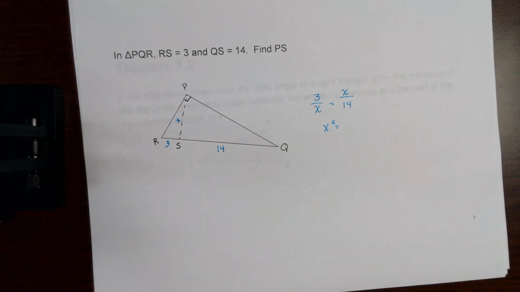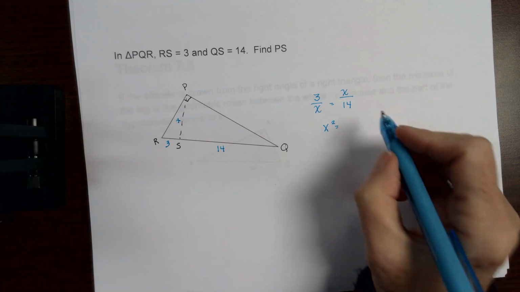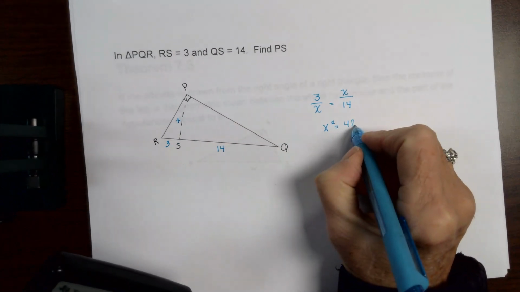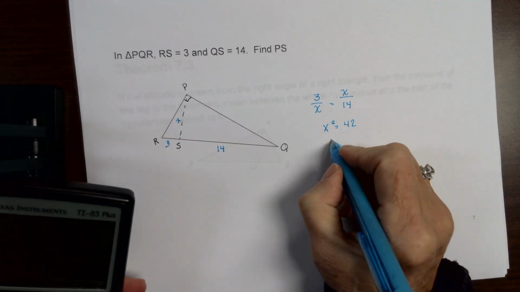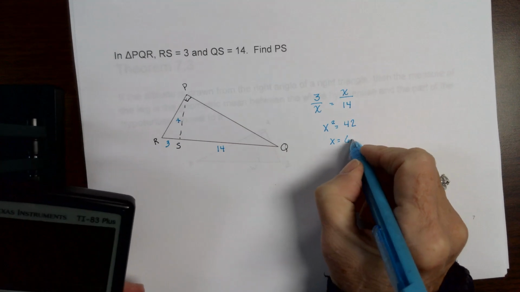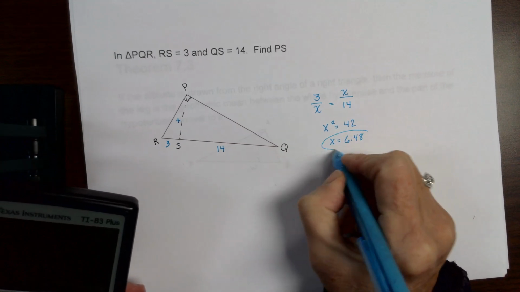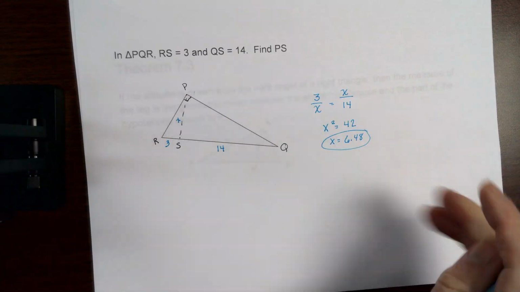So I have 3 times 14, which is 42. I'm going to take the square root of 42, and it's going to give me X is equal to 6.48. So that is the length of the altitude.